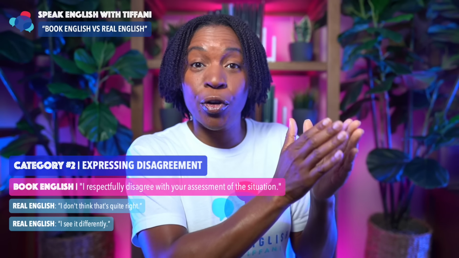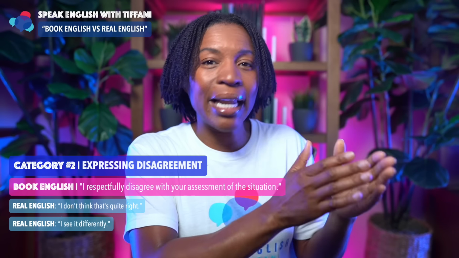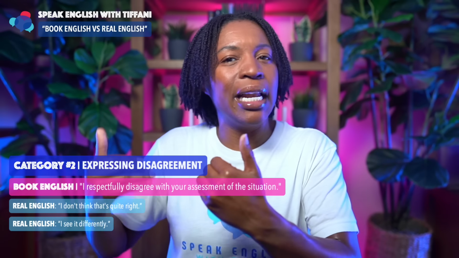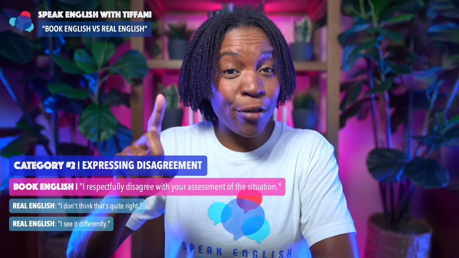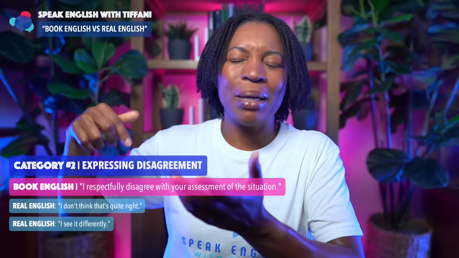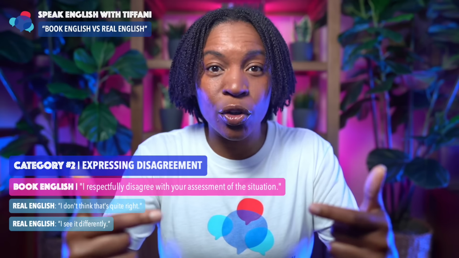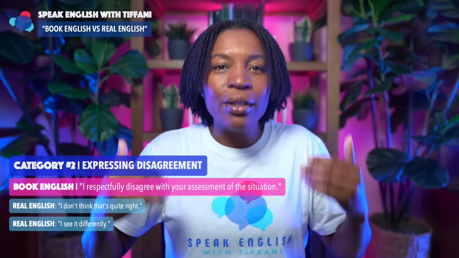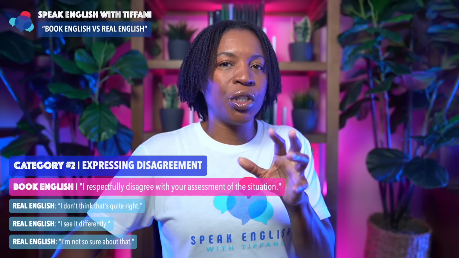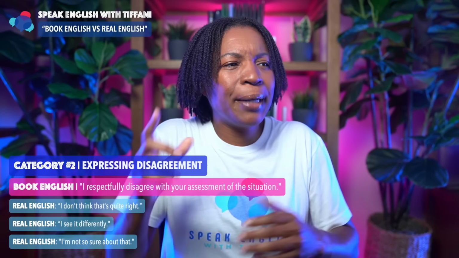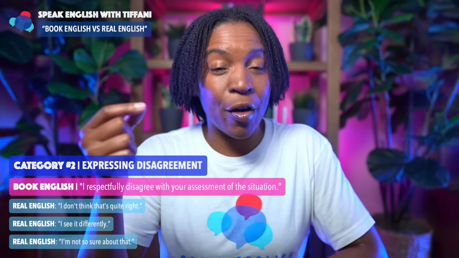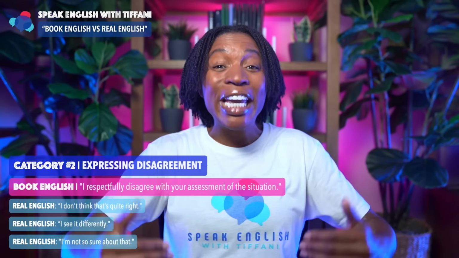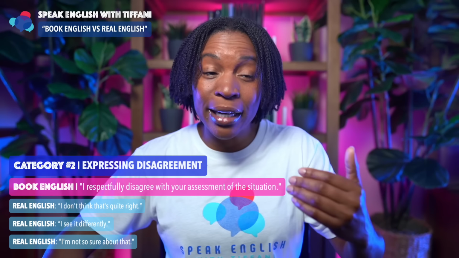Again, the book English version is not wrong. It's grammatically correct, but it's not real life English, English that native English speakers use in real life. However, if you say, I see it differently, I'm telling you, individuals speaking with you will feel like your English is amazing because you're speaking like a real native English speaker. And here's a third option. Again, you might not agree with someone. You can say, I'm not so sure about that. You're using real life English, again, to express disagreement.